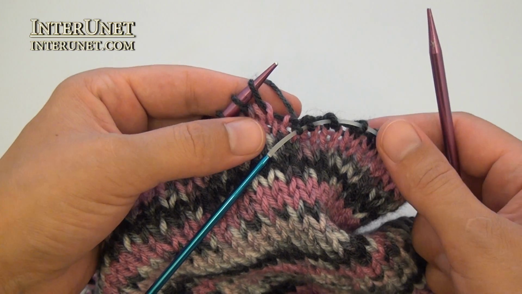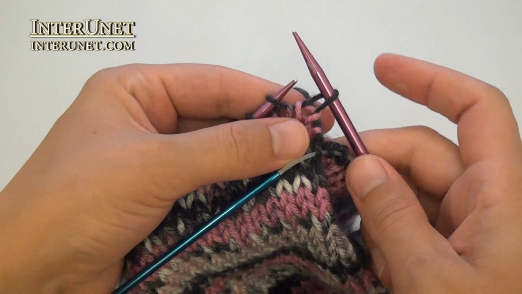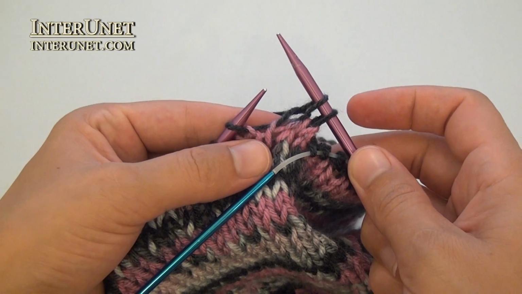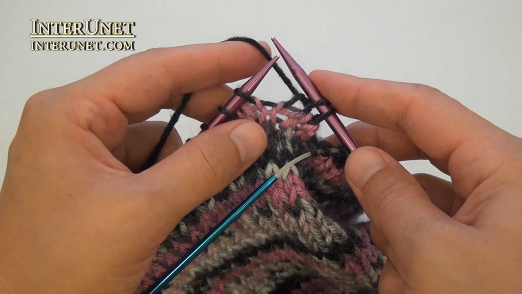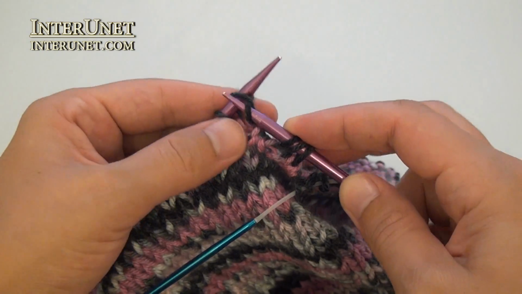For the first row, slip one stitch without knitting it, then knit one. Make a loop or yarn over, knit 3.